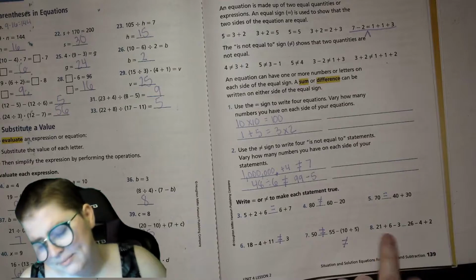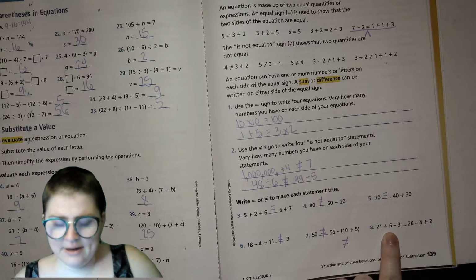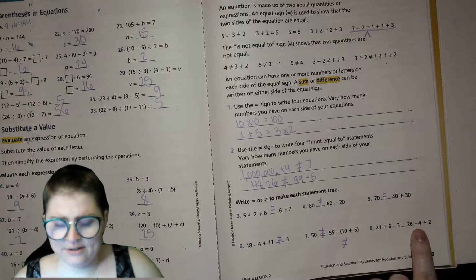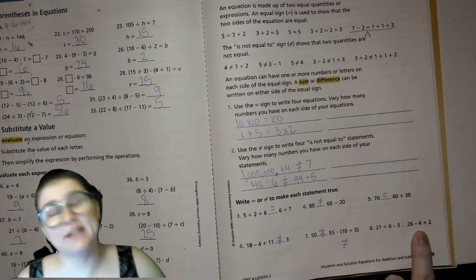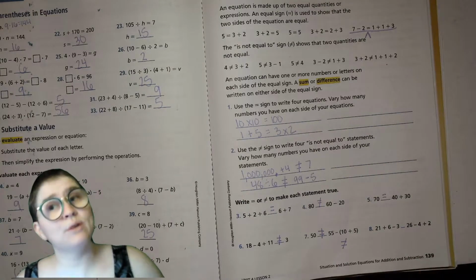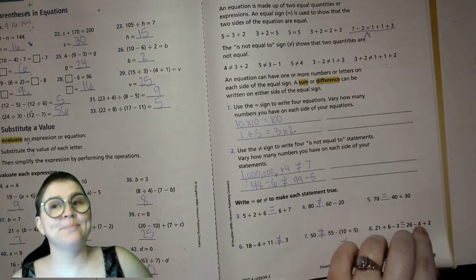All right, 21 plus 6. What's that? 27. Minus 3. What's that? 24. And this side, 26 minus 4. 22 plus 2. 24. 24 to 24? Yep, those are equal. Right?